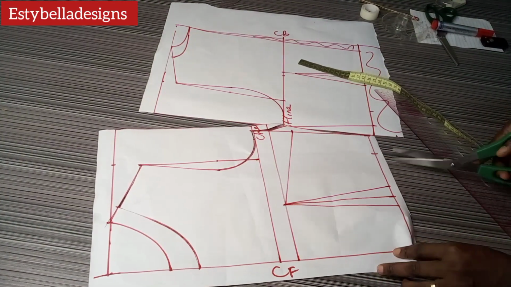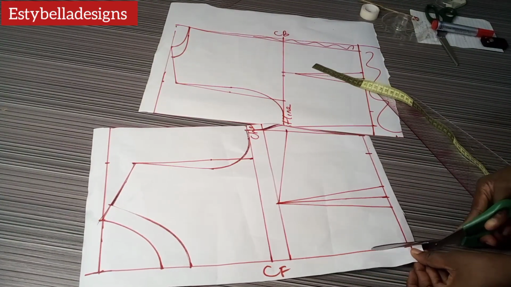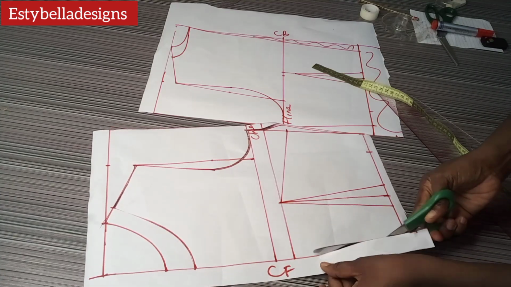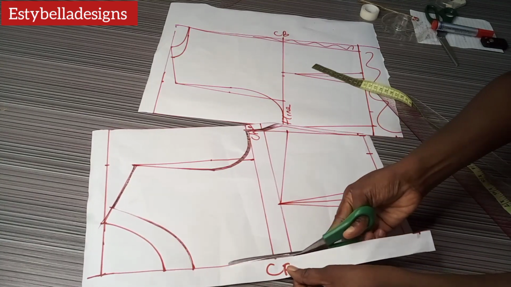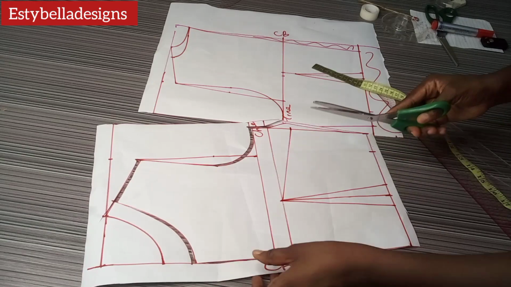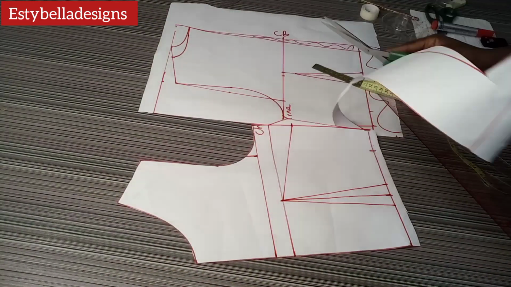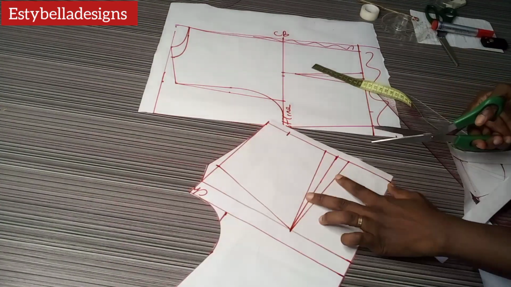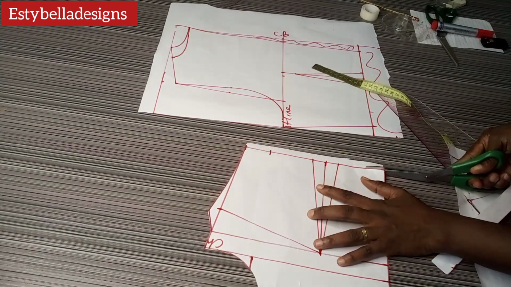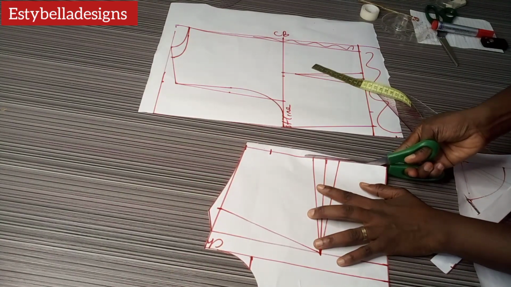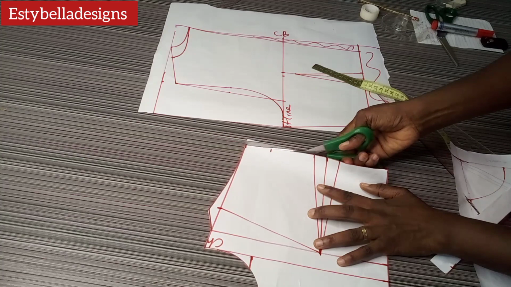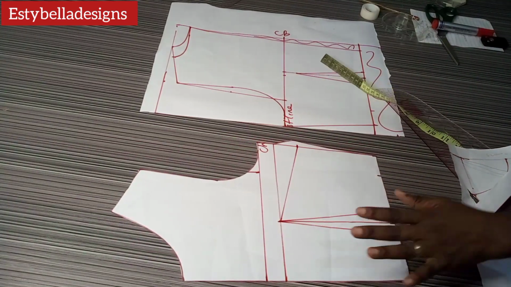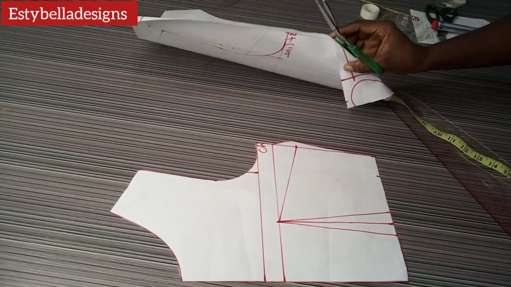Then you can see I want to cut the center front line. I hope you are seeing everything. See, I've cut it. Then I want to cut the excess down here. So you can see our front is ready. So let's cut our back.